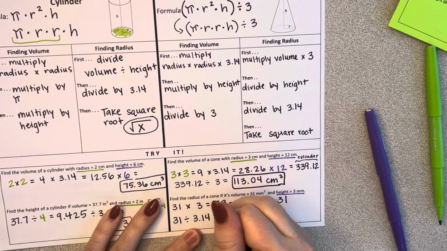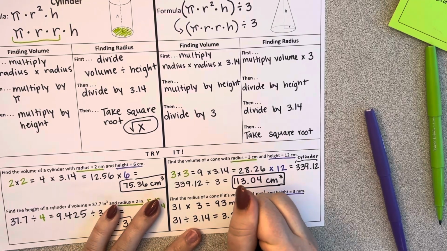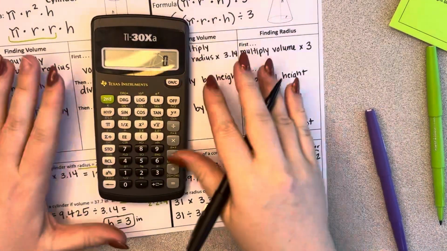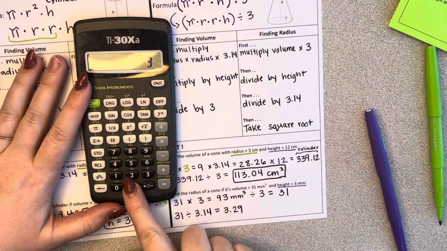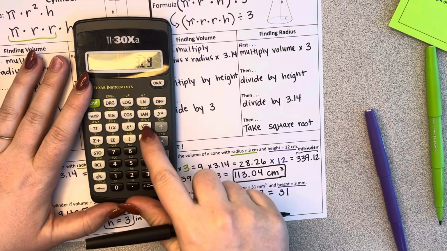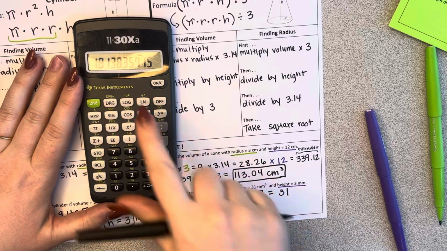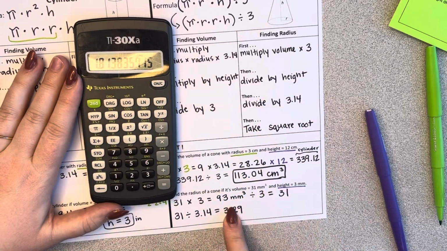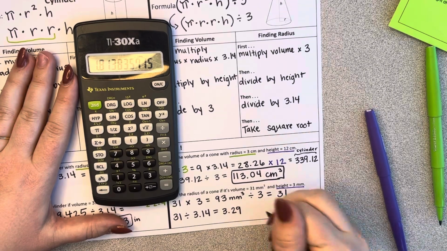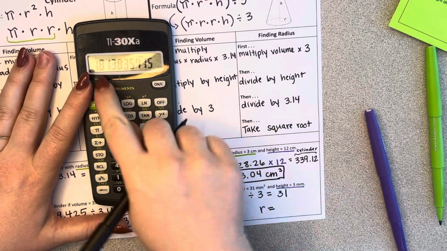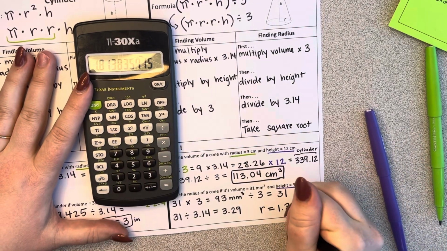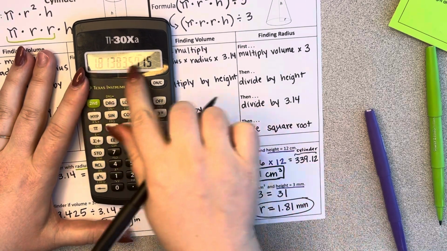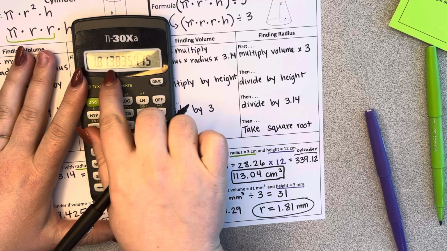which is, I'm gonna round this, approximately 3.29. And now this is where I take the square root. So what I'm gonna show you on the calculator is, I've got my calculator here. I'm gonna type in 3.29, and then it's the button right here next to the division symbol. I'm gonna hit that. This number is my square root. So if I multiply this times the exact same thing, I would get 3.29. So I'm gonna write that my radius is about 1.81 millimeters. I'm just rounding it to 1.81 rather than typing all that in.